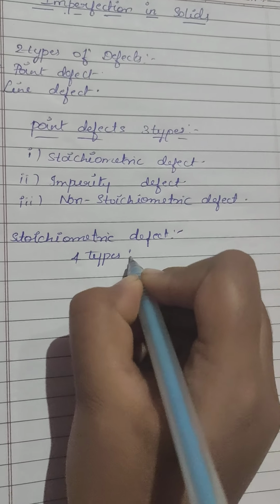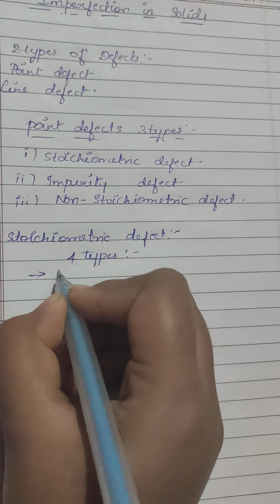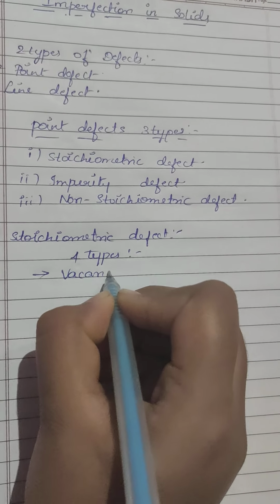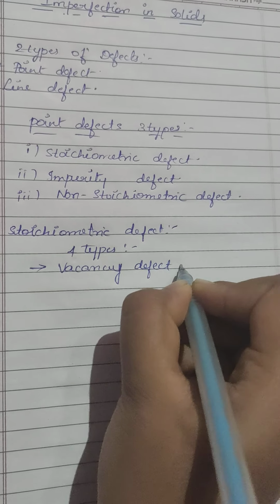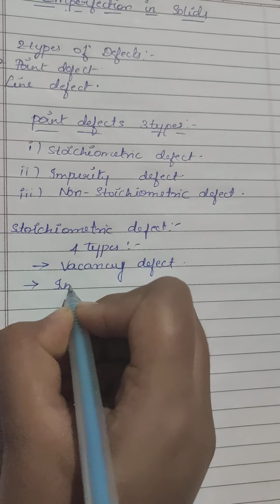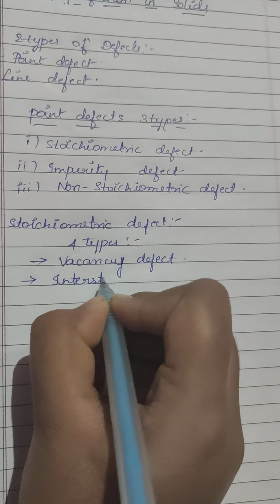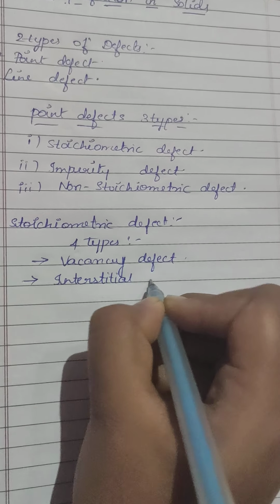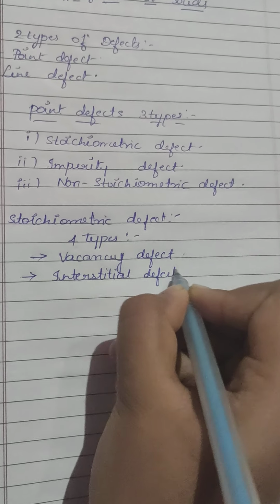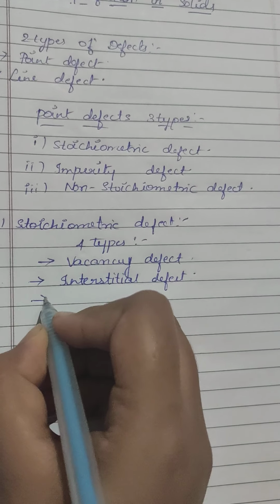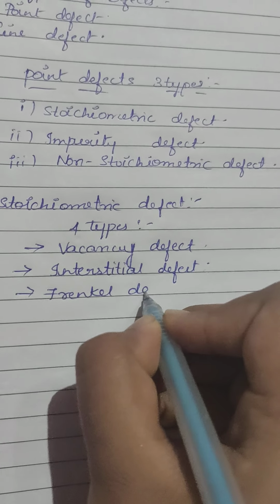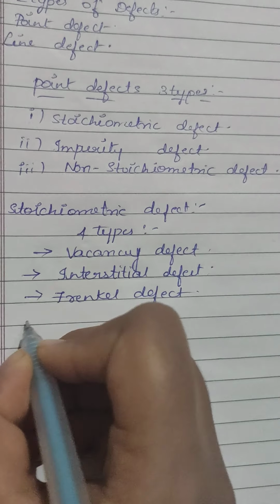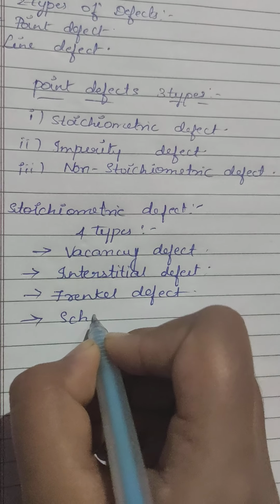It can be classified into four types, that is vacancy defect, interstitial defect, Frenkel defect, and Schottky defect.